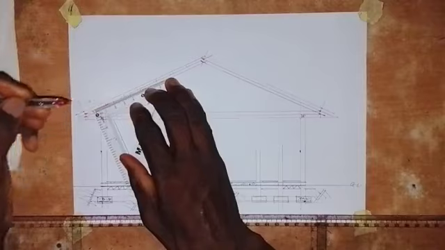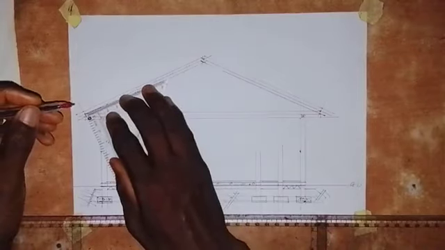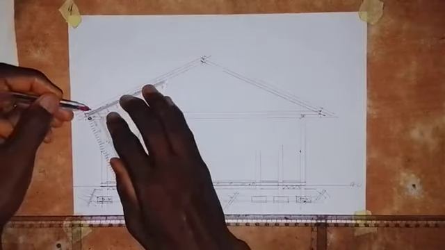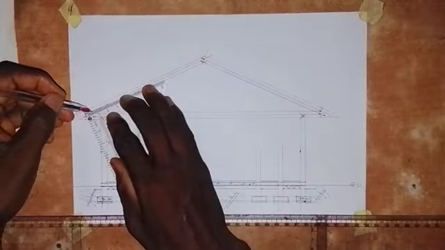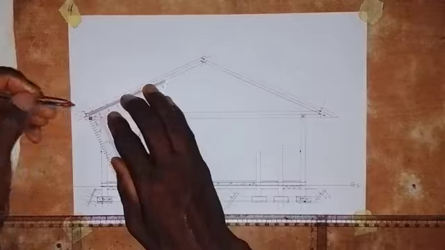So we have this. Let me see, can we add one more? So 3 millimeters down, 15 millimeters down, and then 3 millimeters down. Okay, we have this.